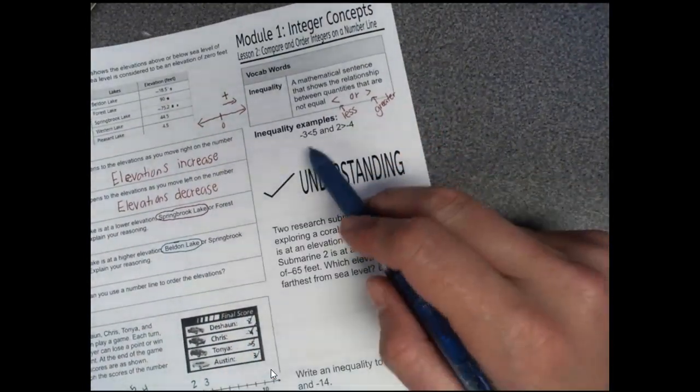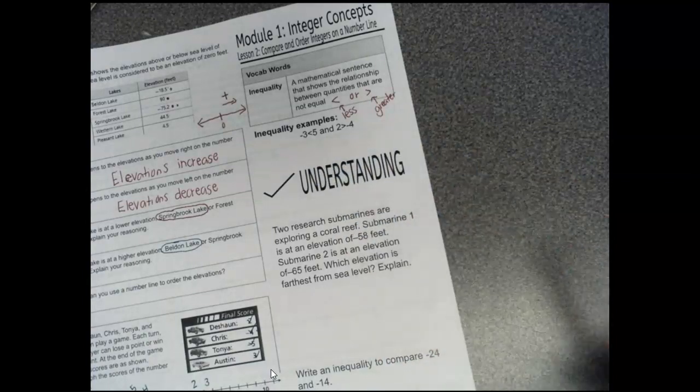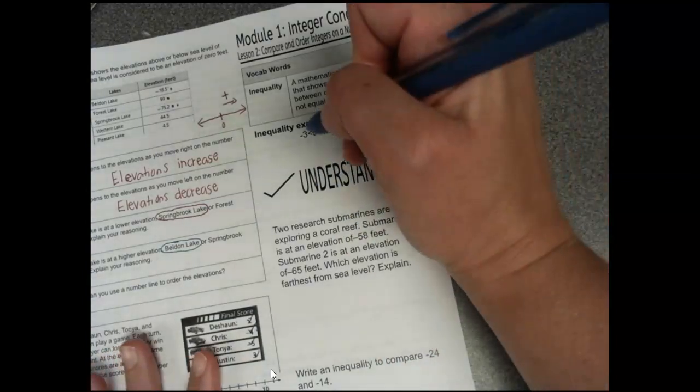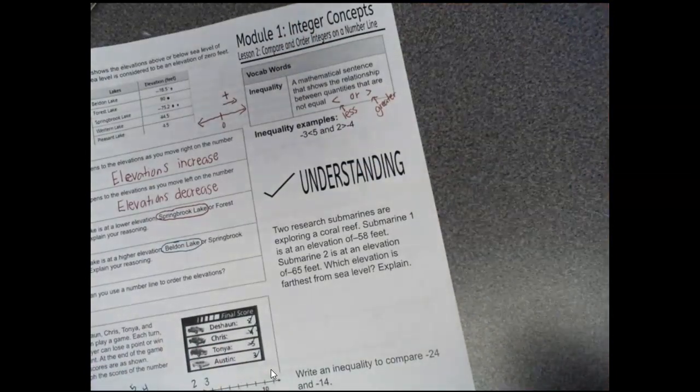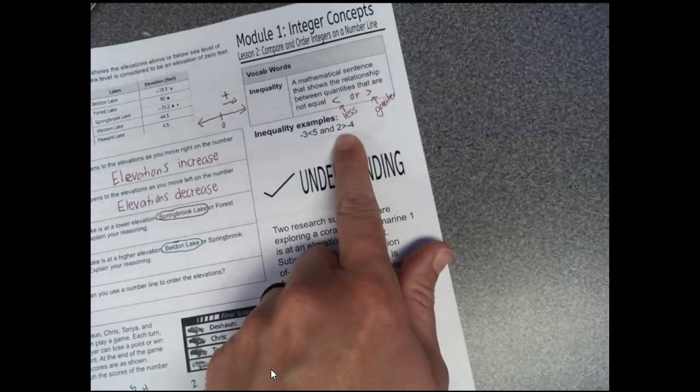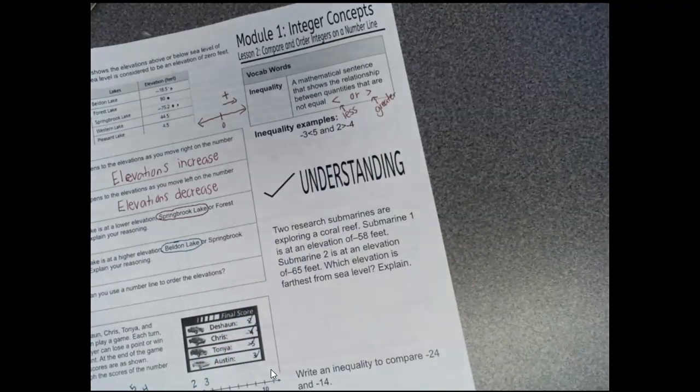Okay, so here's some examples of inequalities for us. Negative 3 is less than 5. Anytime you see a negative number, it's always going to be smaller than a positive number. Then 2 is greater than negative 4. Positive numbers are always going to be greater than negative numbers.